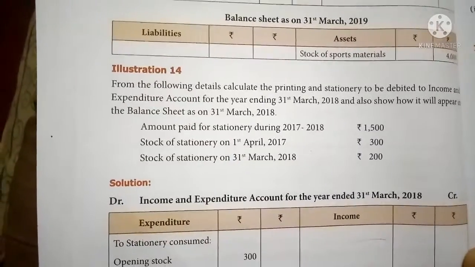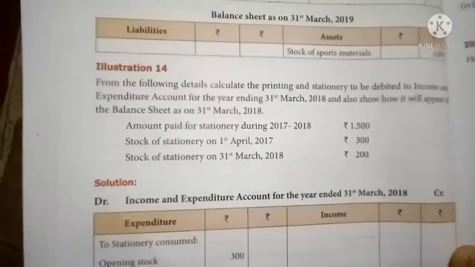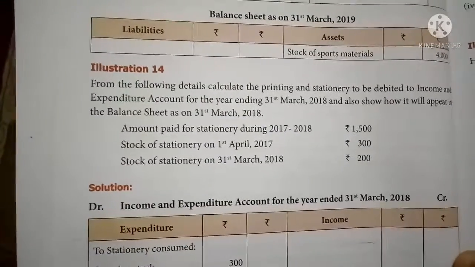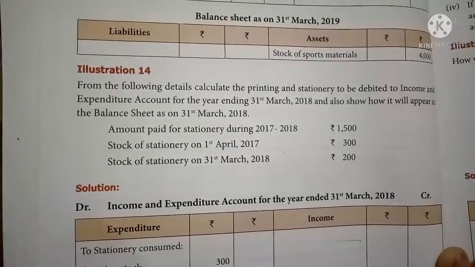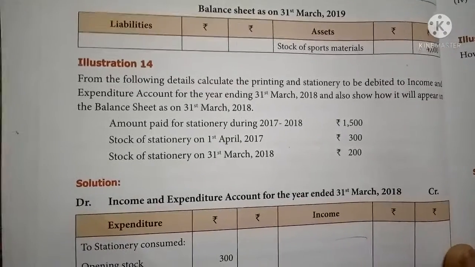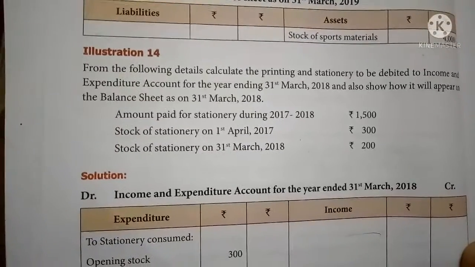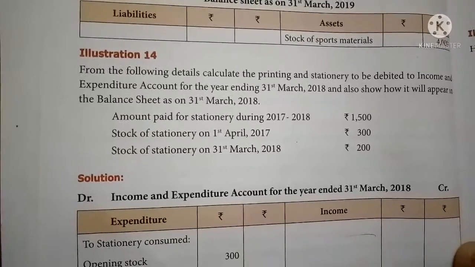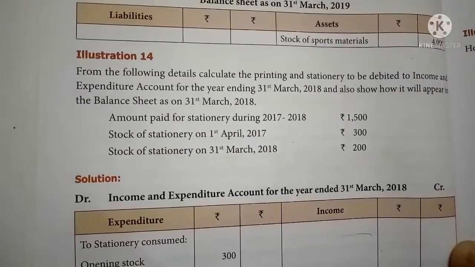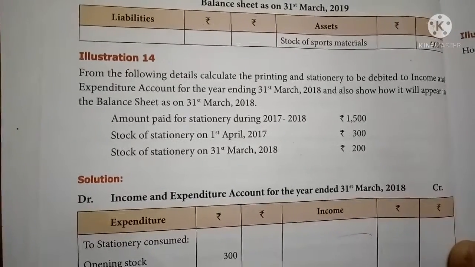In this example 14, they are asking to calculate the printing and stationery to be debited in the income and expenditure account for the year ending 31st March 2018, and also show how it will appear in the balance sheet. So they are asking for the final account of a not for profit organization. So you can open the income and expenditure account and also the balance sheet. In this example sum, three pieces of information are given.